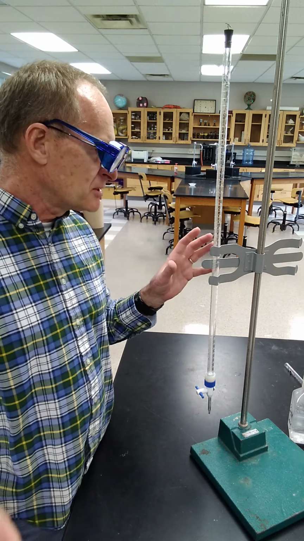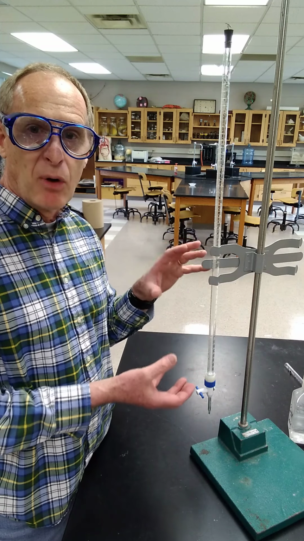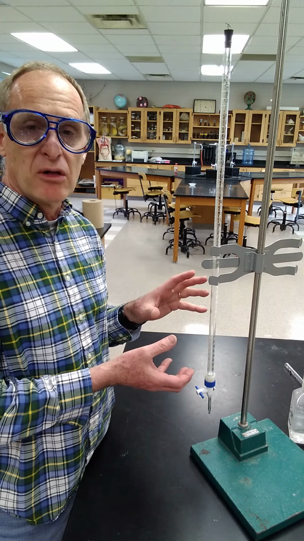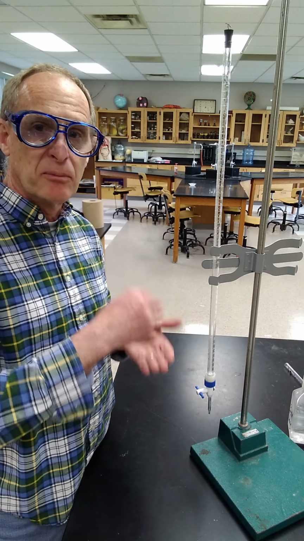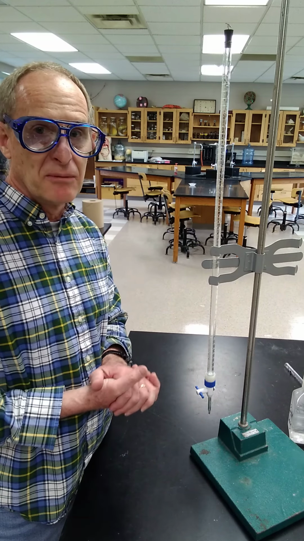Using the equipment that we have, I can't measure or produce a mole of hydrogen because that'd be an awful lot. So we're going to produce a smaller quantity, and then we're going to proportionalize it and scale it up to a mole and see what we come up with.